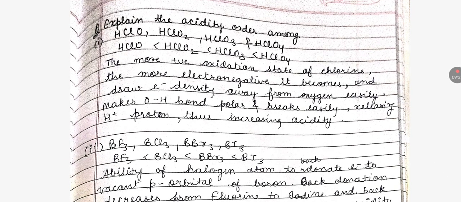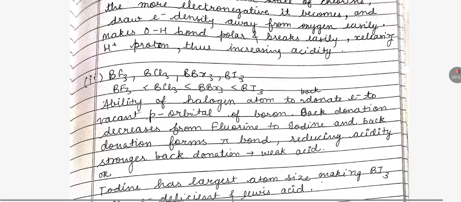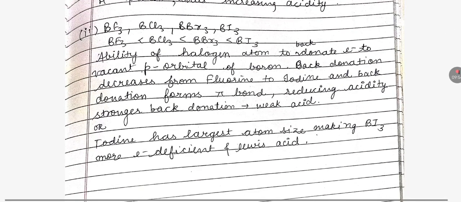Explain the acidity order. In the first one, the more positive the oxidation state of chlorine, the more electronegative it becomes and draws electron density away from oxygen easily, making the oxygen-hydrogen bond polar and easily broken, releasing H+ proton, thus increasing acidity. And in the next one, iodine has a larger atomic size, which makes BI3 more electron deficient, and a stronger Lewis acid.